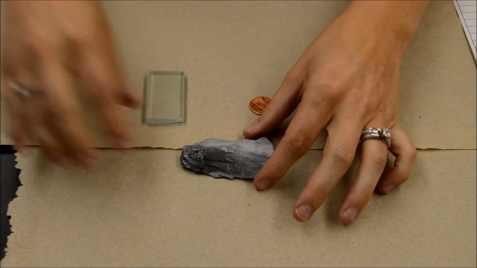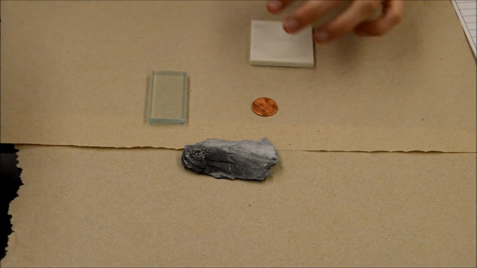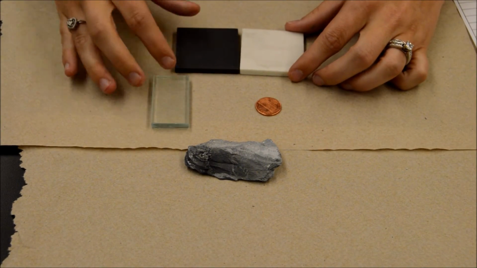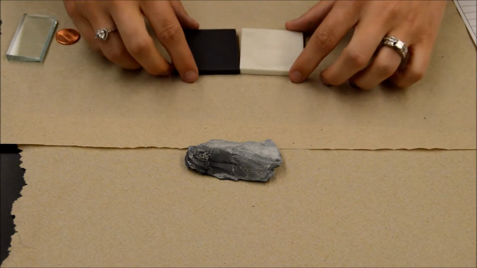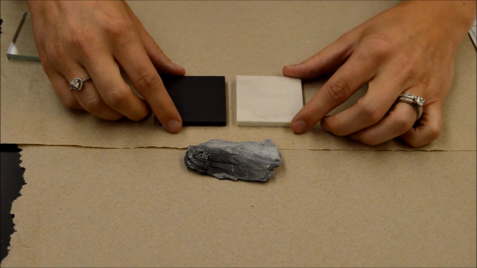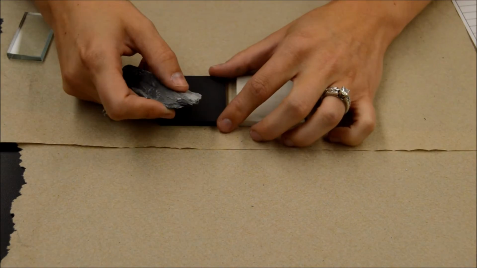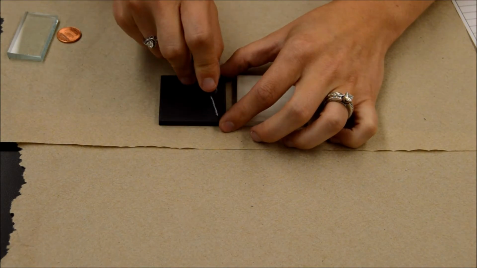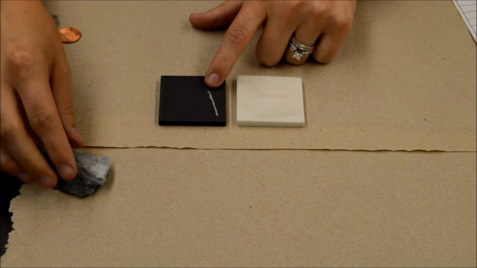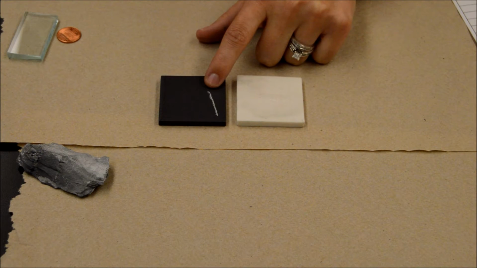Okay. Next, we're going to test out our streak. Again, we have our 2 streak plates. We have our lighter colored one and our dark colored streak plate. All right. We can start testing this one. So I'm just going to take a streak plate and drag it. All right, so we have a white streak left behind, white streak.